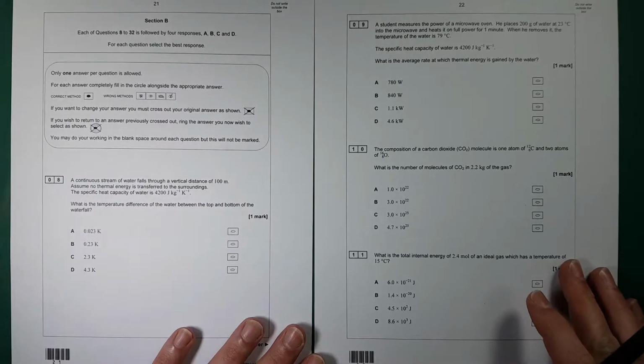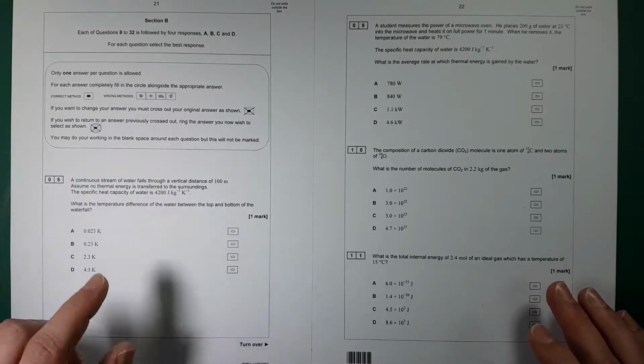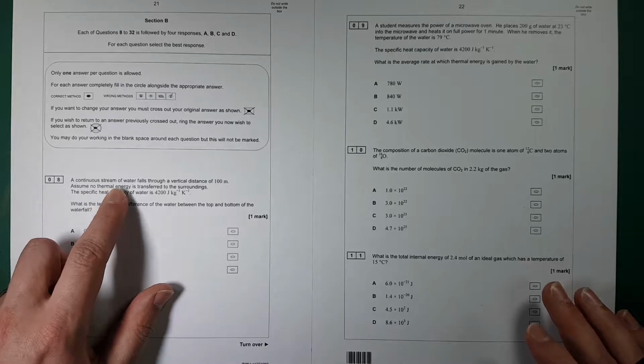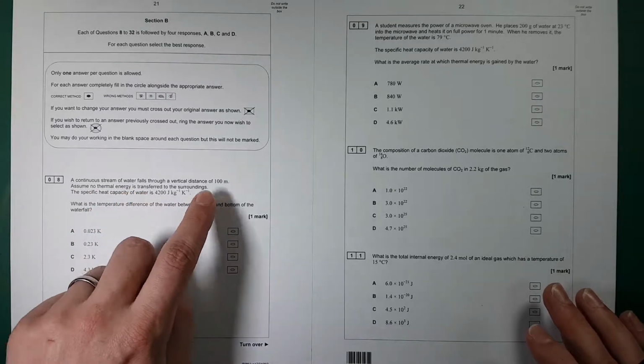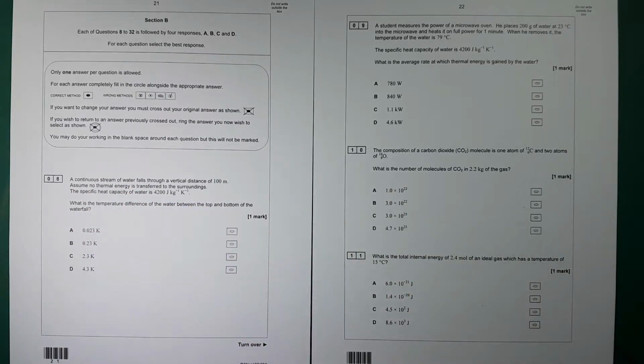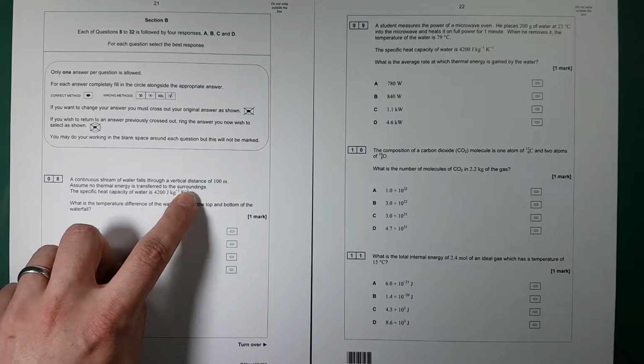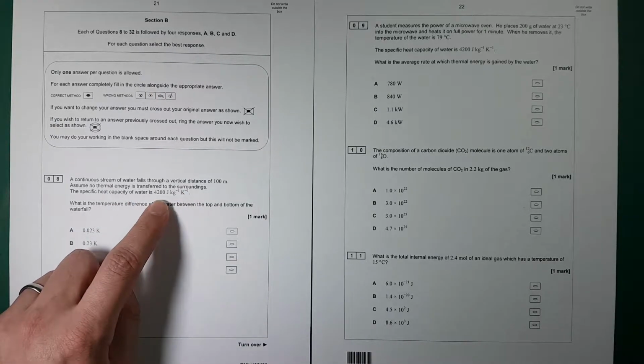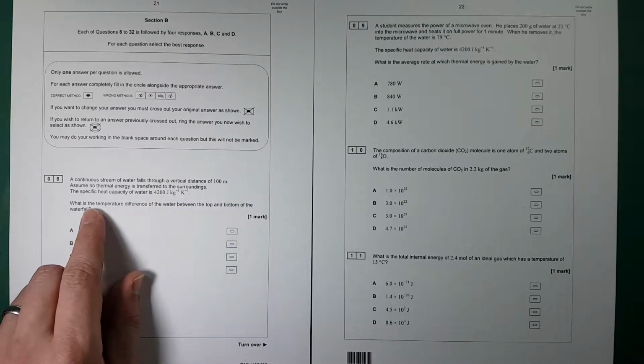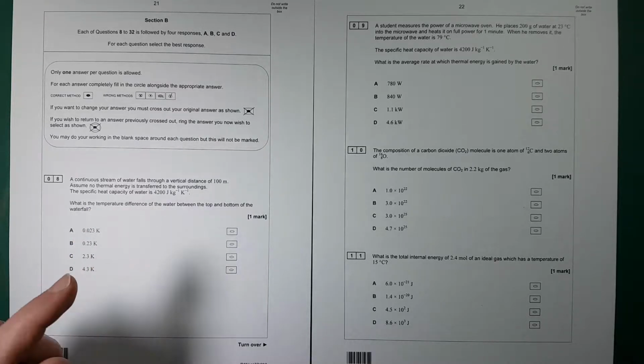The multi-choice section now. First question, a continuous stream of water falls through a vertical distance of 100 meters. Assume that no thermal energy is transferred to the surroundings. Specific heat capacity of water is given. What is the temperature difference between the water at the top and the bottom?